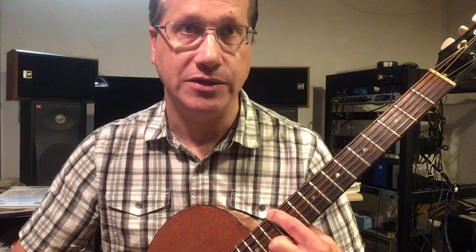This note actually vibrates twice as fast as the open E, and that's why they sound like a similar letter name. There is a mathematical relationship between those notes.